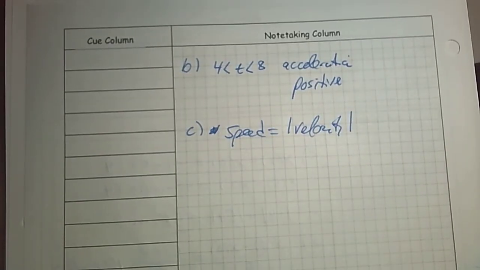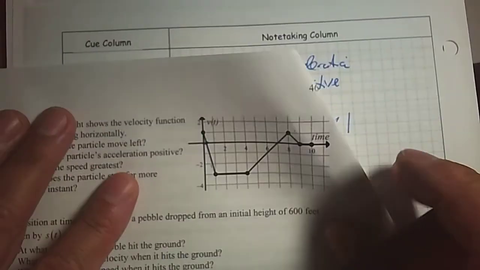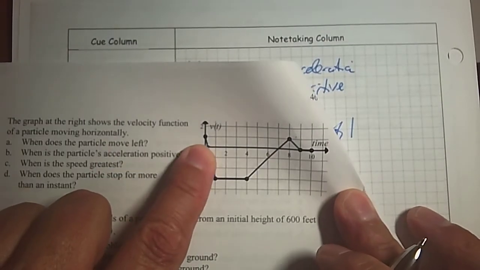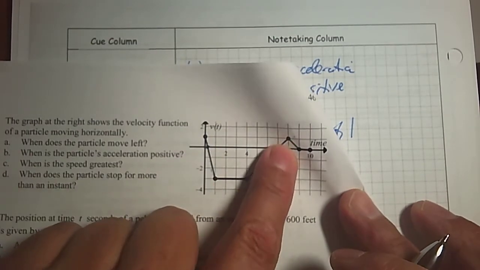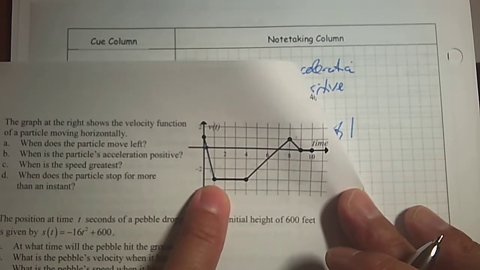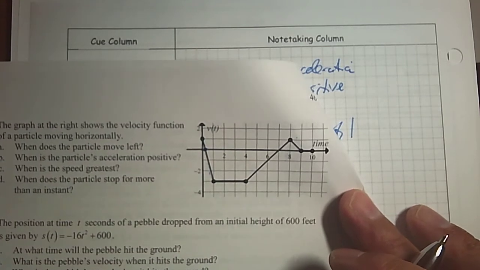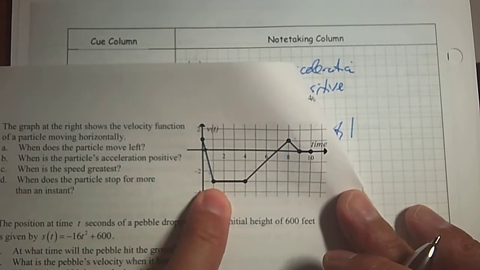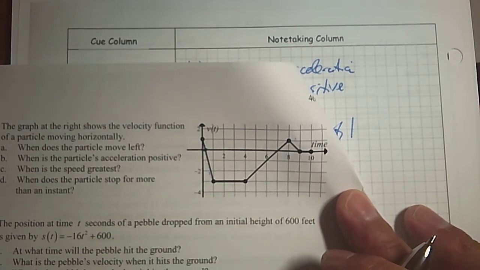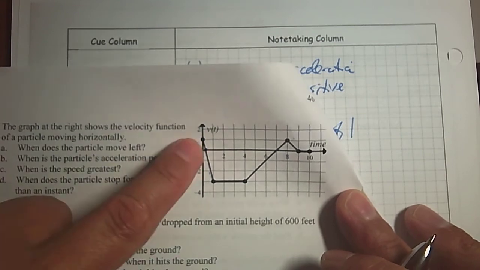So when I'm looking off the graph, when I look here as a positive value, the greatest speed is 1. Here too, it's 1. But down here, it's -3. Well, -3 wouldn't seem greater, but because we're talking about speed, it's the absolute value of that. So the absolute value of -3 is +3, and that number is bigger than 1.